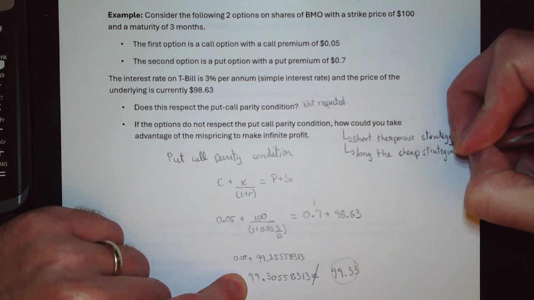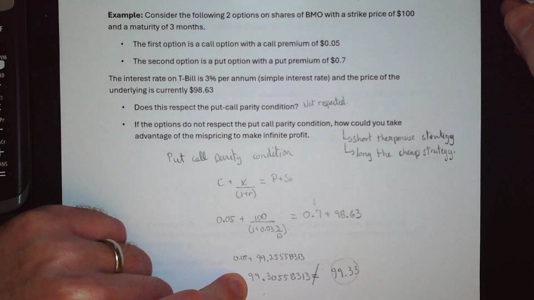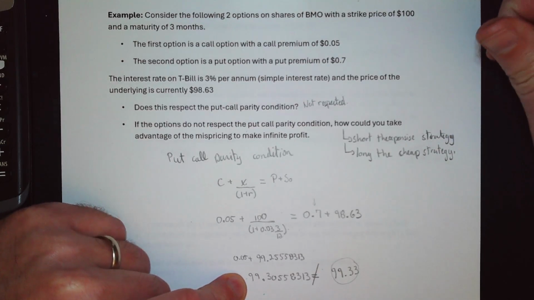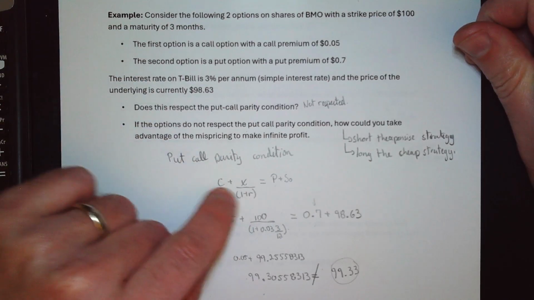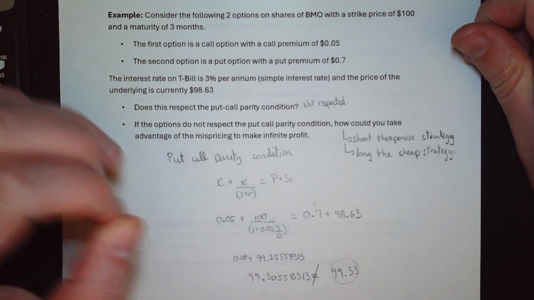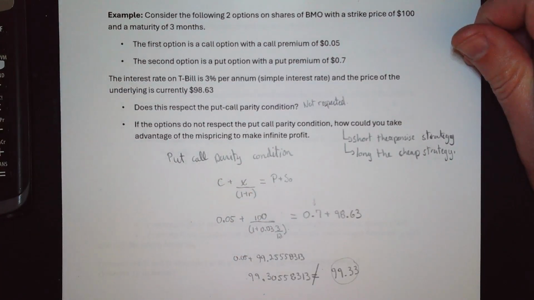Now, I won't repeat the argument here, but in the previous video, you should have been convinced that if I use this strategy or this strategy, I'll get exactly the same cash flow in the future.